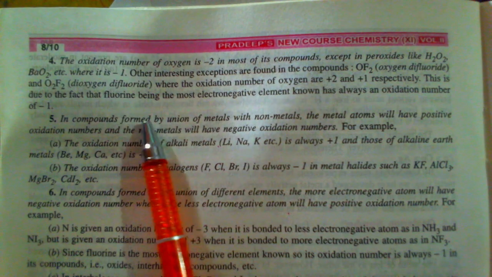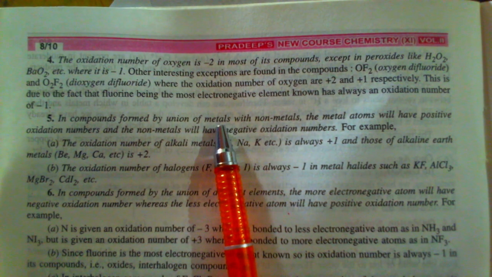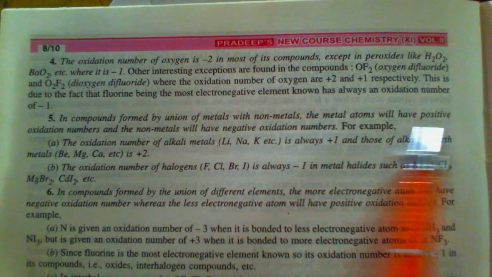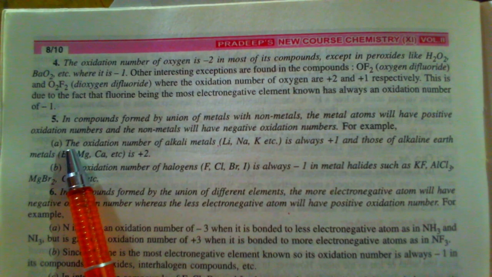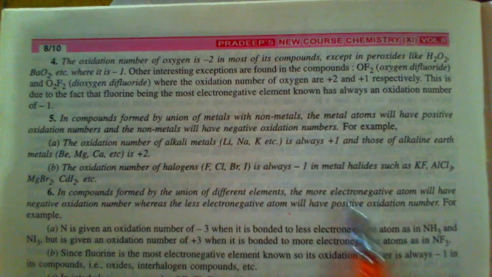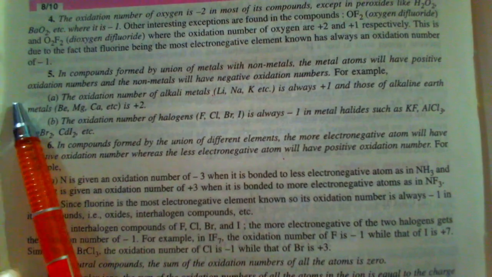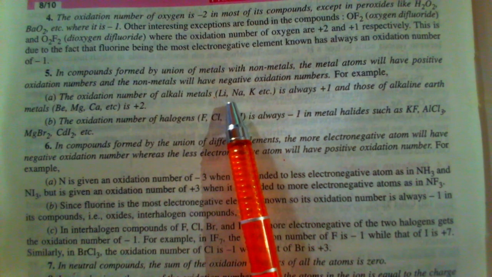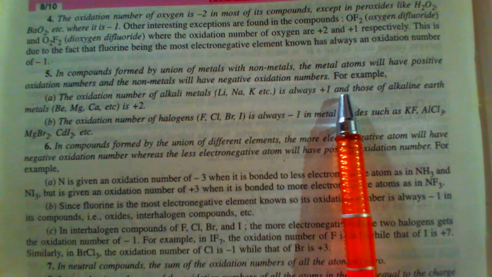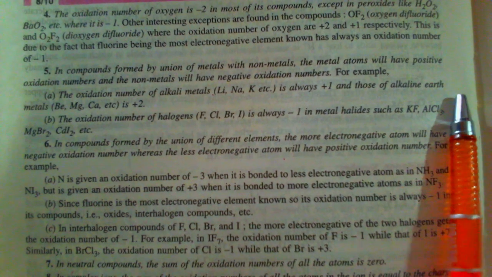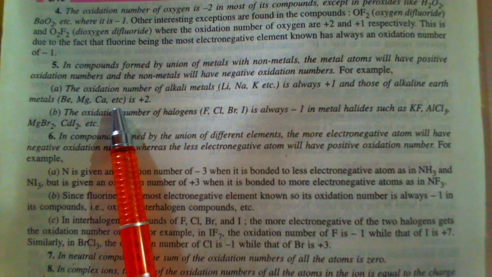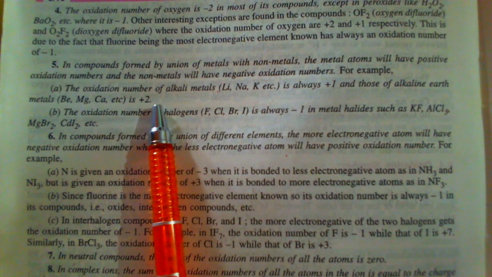In compounds formed by union of metals with non-metals, the metal atoms will have positive oxidation number and the non-metals will have negative oxidation numbers. For example, the oxidation number of alkali metals Li, Na, K, etc. is always +1, and those of alkaline earth metals Be, Mg, Ca, etc. is +2.